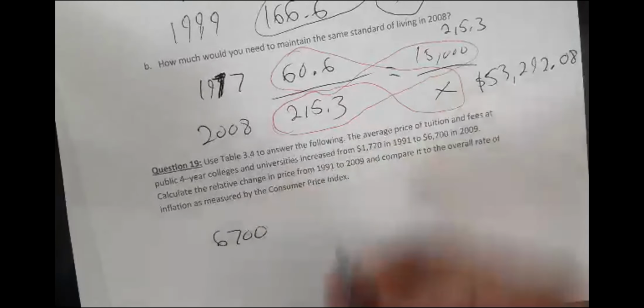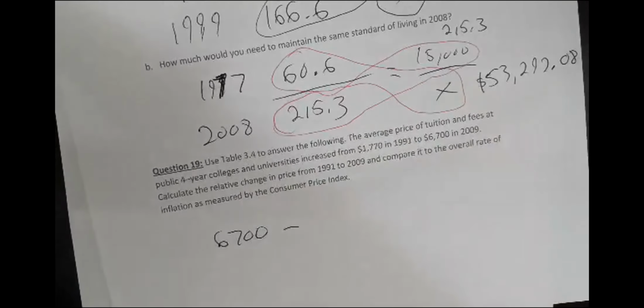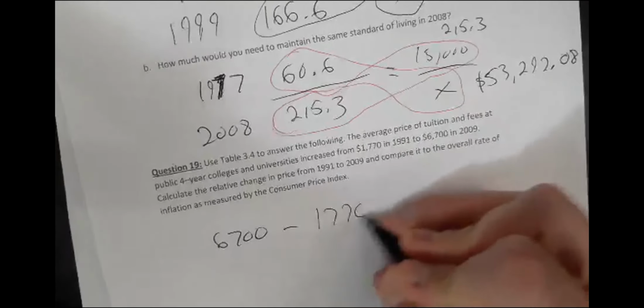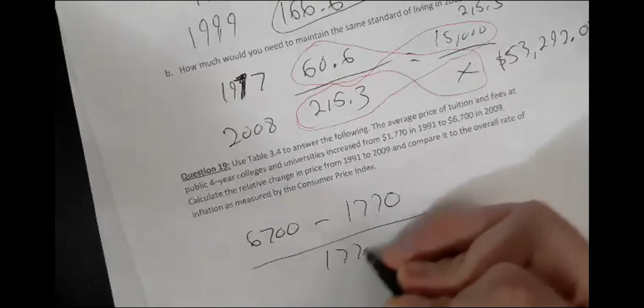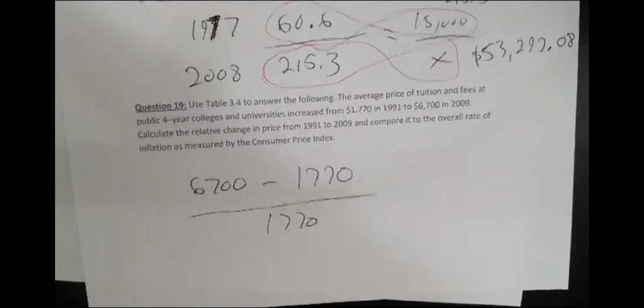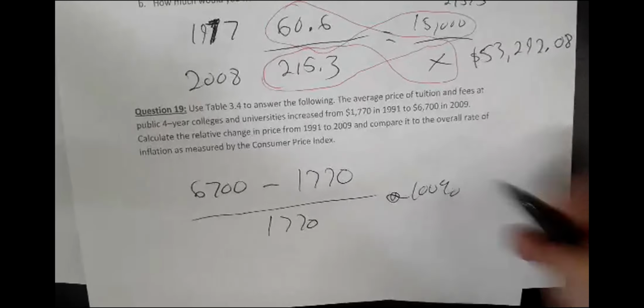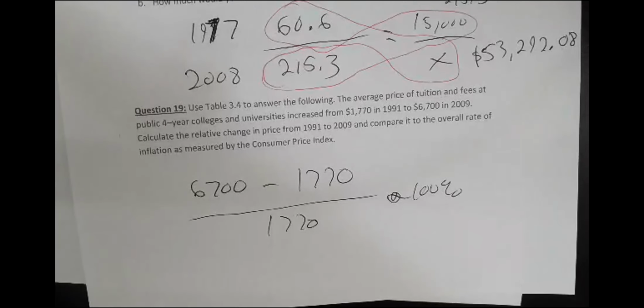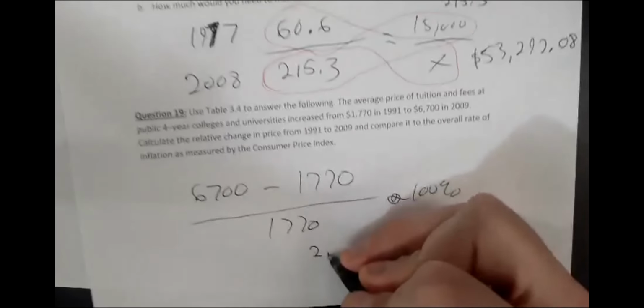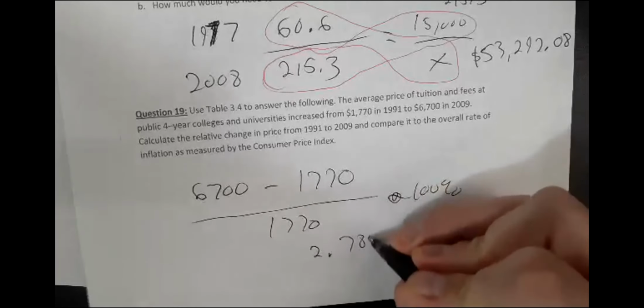So we want to know what the relative change in this thing is. So 6,700 minus 1770 over 1770 will give me the relative change. So we talked about relative change, what that means. And then I got to convert to a percentage. So I'm going to skip some middle steps because we've done this a few times. So 6,700, I'm going to subtract 1770. And I'm going to divide that by 1770. That gives me 2.785, somewhere in there.